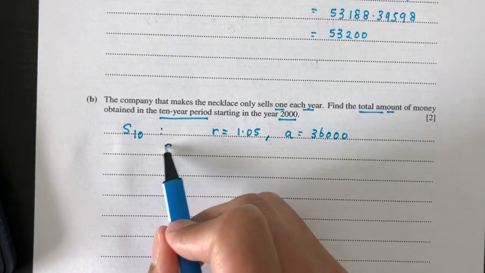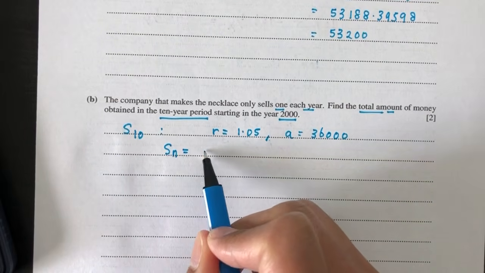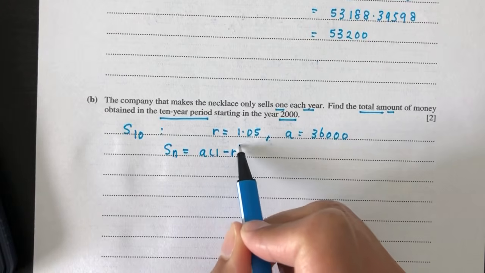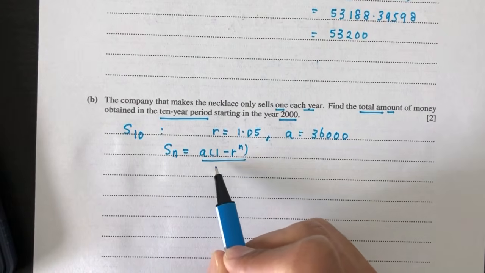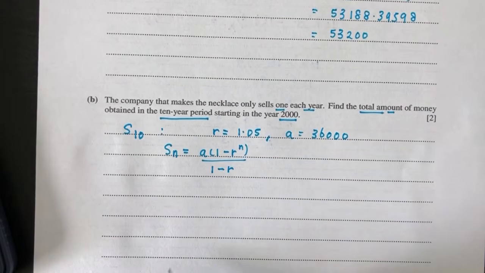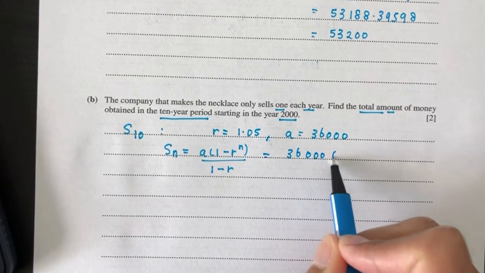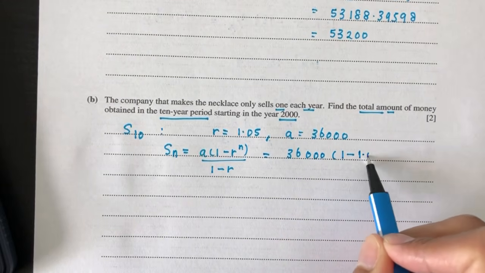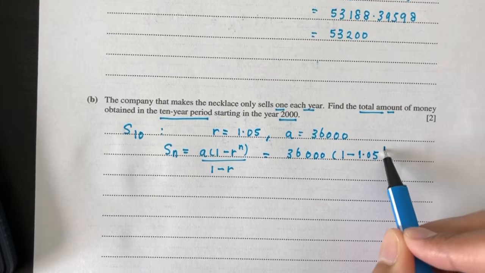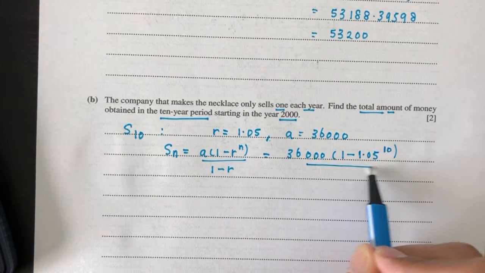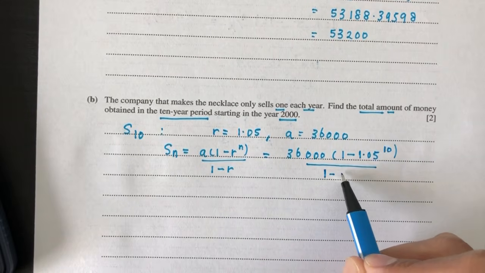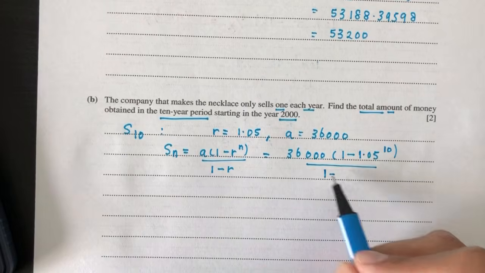The sum of the first n terms will be a(1 minus r^n) divided by (1 minus r). So replace: that will be 36,000 times (1 minus 1.05 to the power n, that will be 10) divided by (1 minus 1.05).